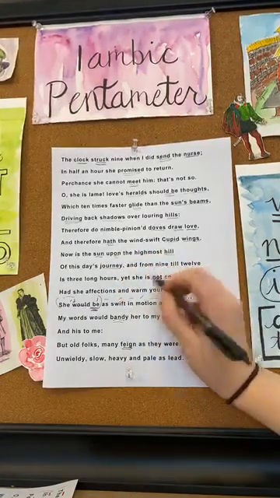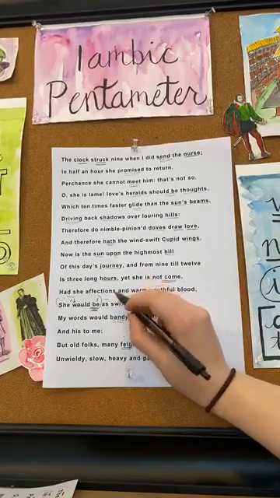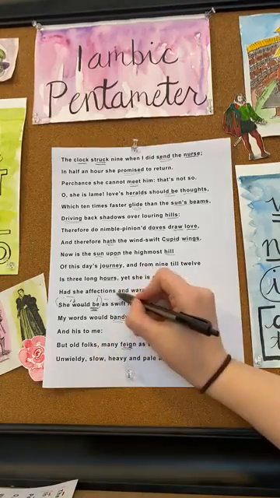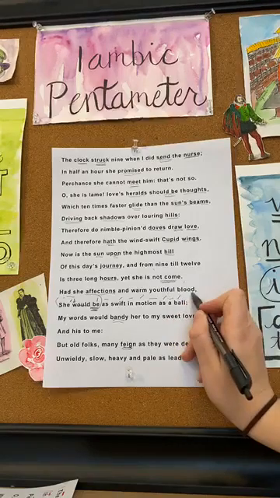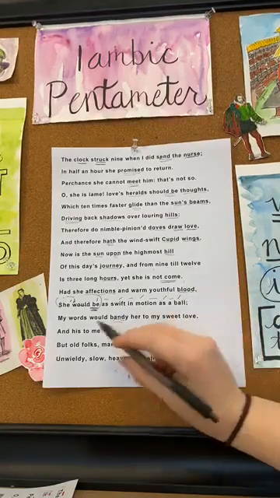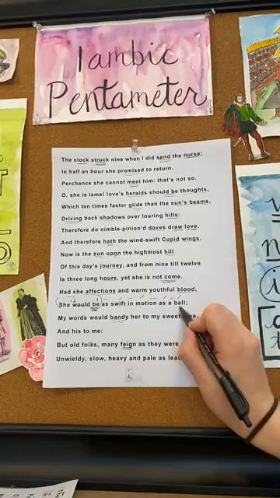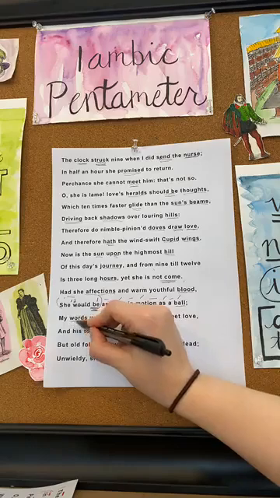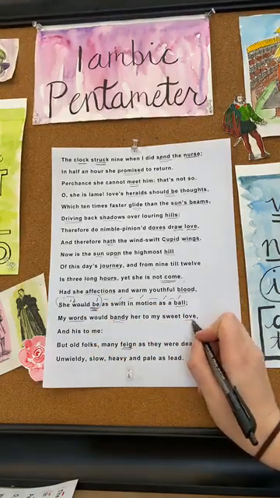And from nine till twelve is three long hours. Yet she is not come. Had she affections and warm youthful blood, she'd be as swift in motion as a ball. My words would bandy her to my sweet love.